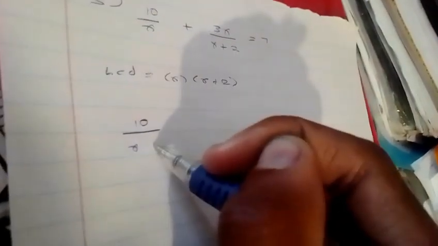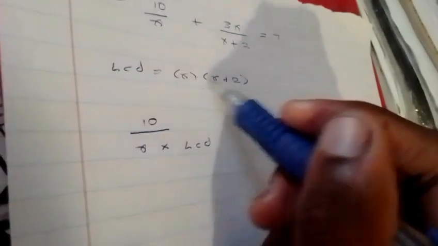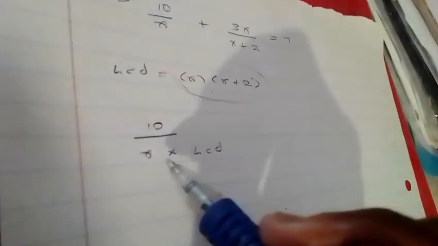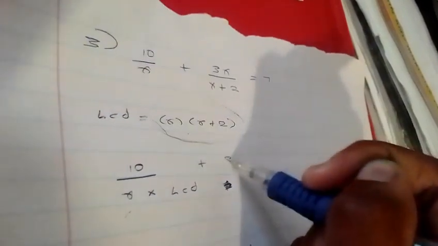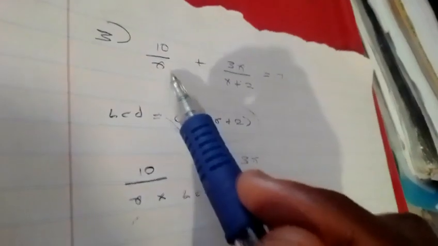So it's going to be 10 times the LCD, and the LCD is here. So we take this whole sum times the denominator, and then here 3x. The equation is 10 over x plus 3x over x plus 2 equals 7.